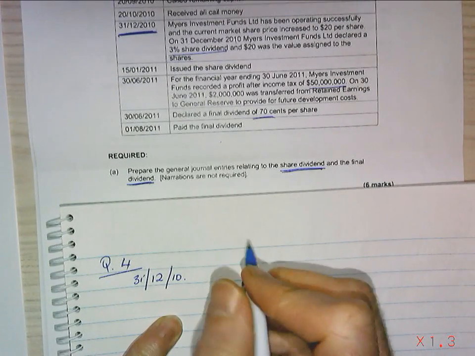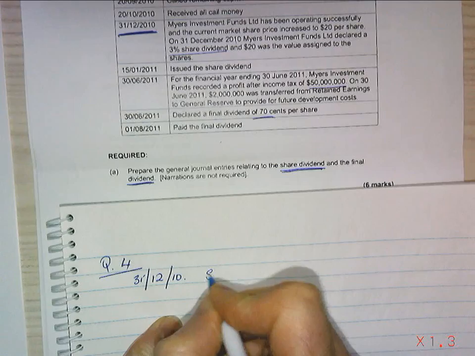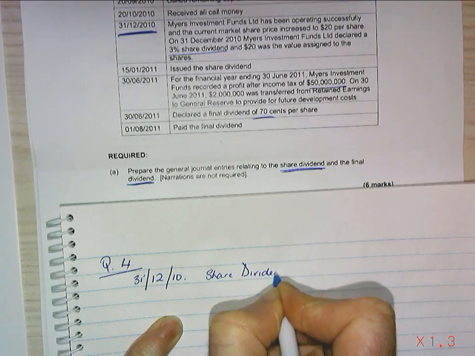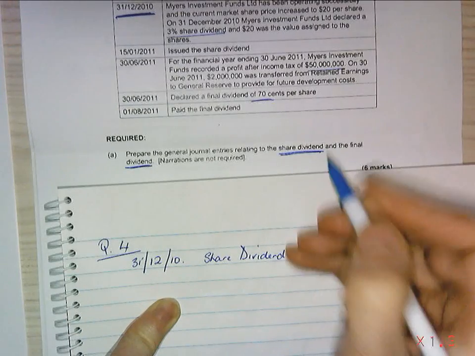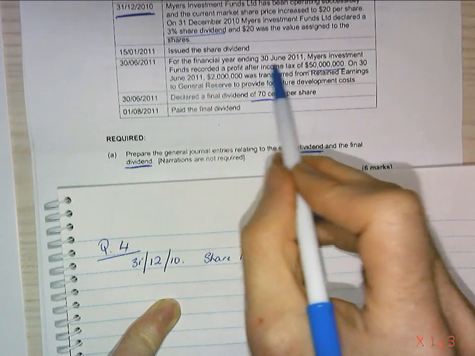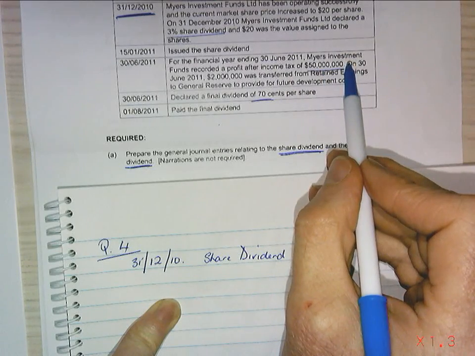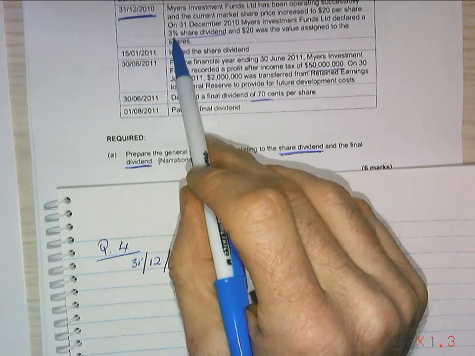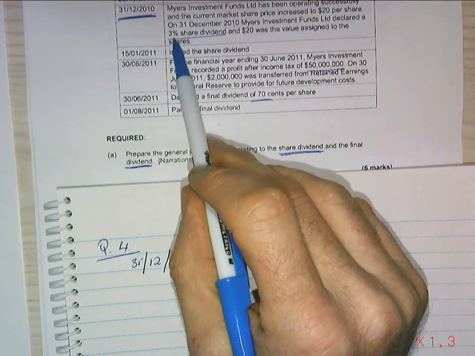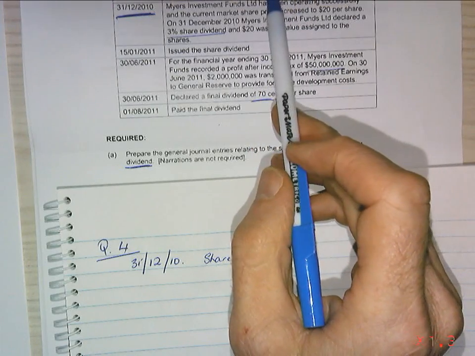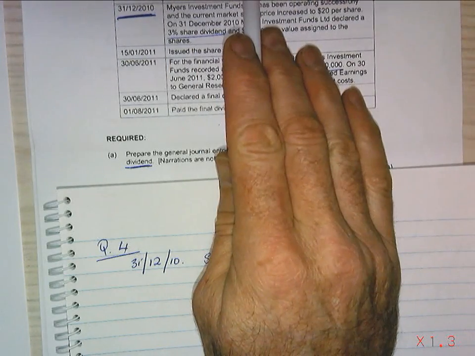Now, what am I doing? I'm doing a share dividend declared. And how much is it for? 3%. So 3% of my shares, and my shares are 20 million shares at $5 per share.